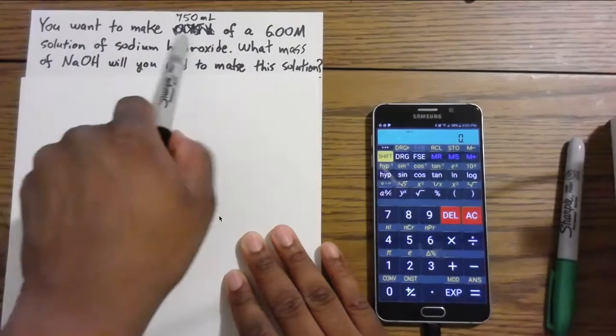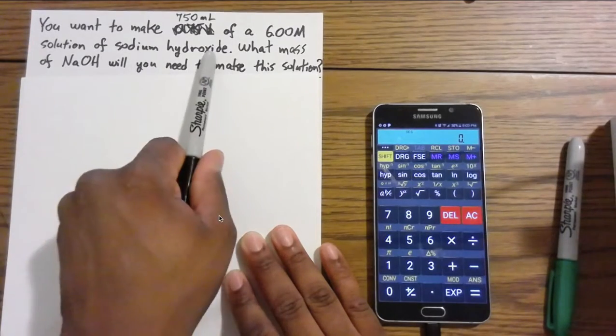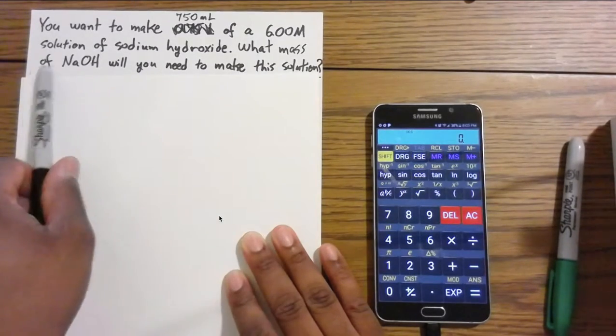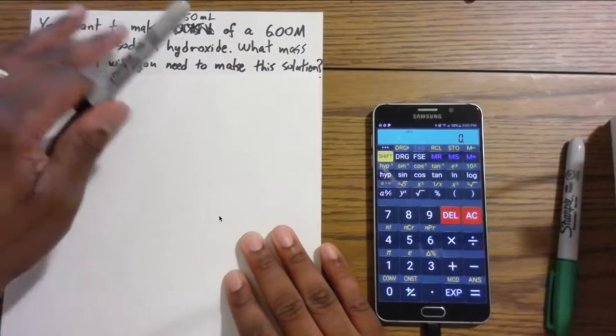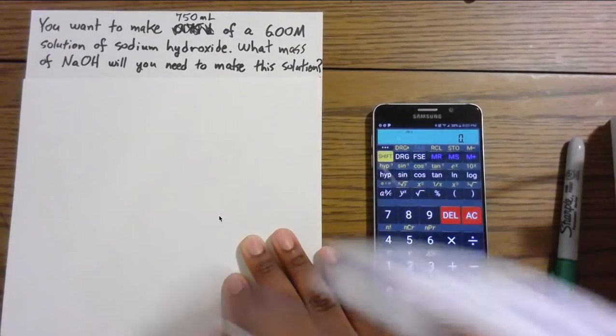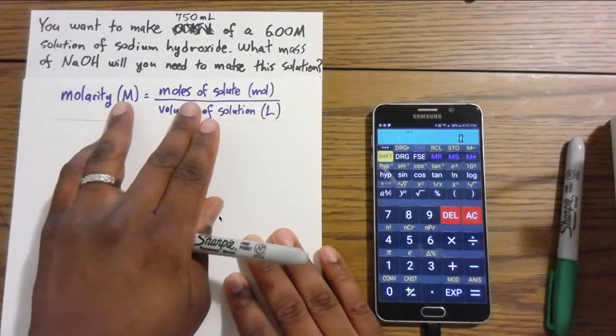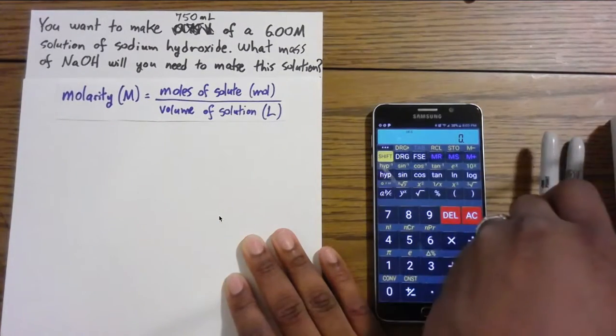You want to make 750 milliliters of a 6 molar solution of sodium hydroxide. What mass of sodium hydroxide, NaOH, will you need to make this solution? So this is a molarity problem, and our formula for molarity is moles divided by volume.